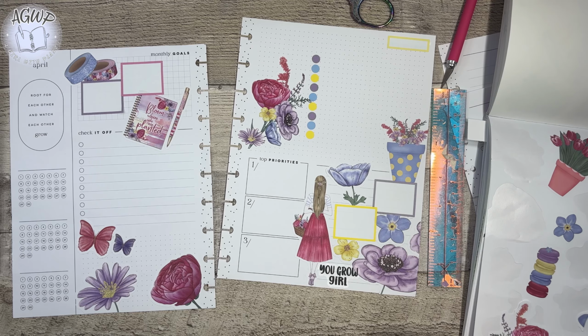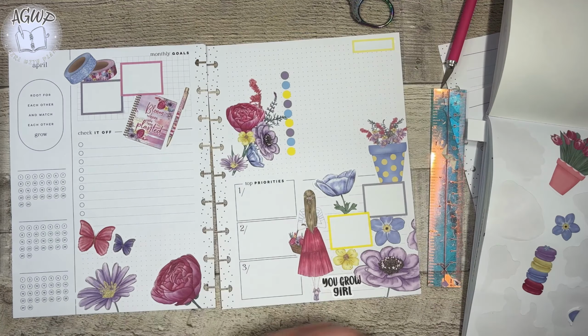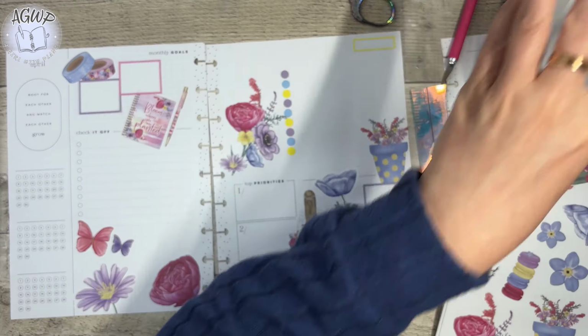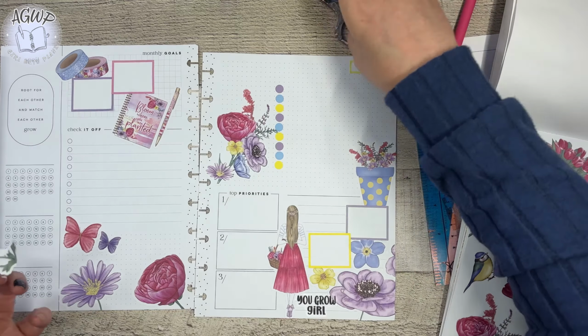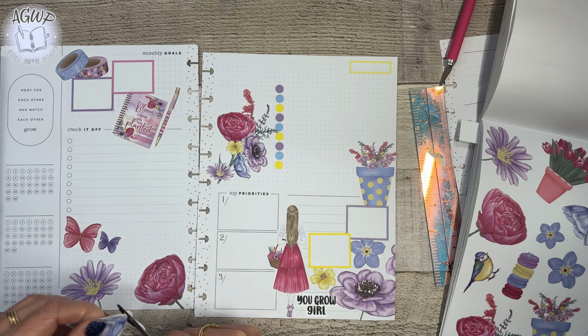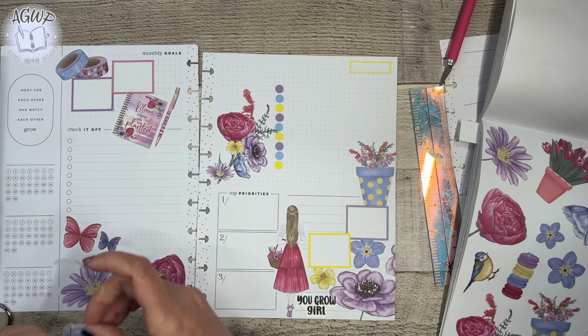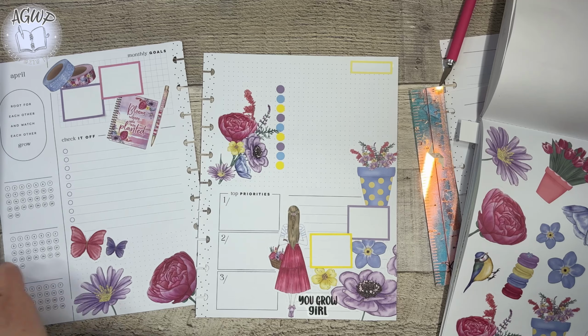So spoiler alert, I do take some of those stickers off and replace them somewhere else, because even though everything is broken up into distinct areas within the spread, it still feels like it needs to be a little bit more cohesive, which can be a challenge. It definitely can be a challenge.